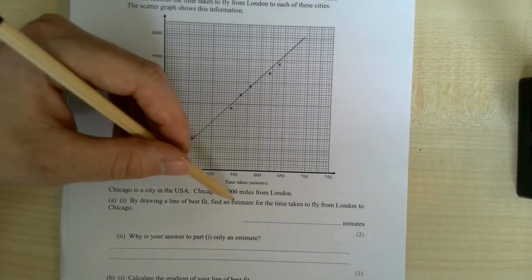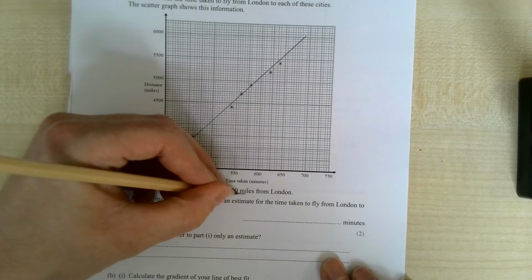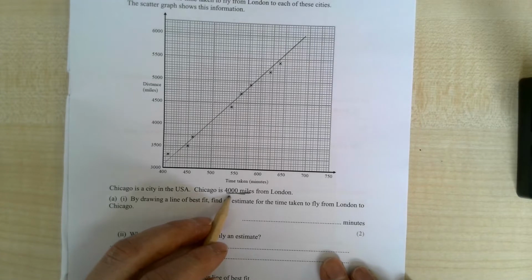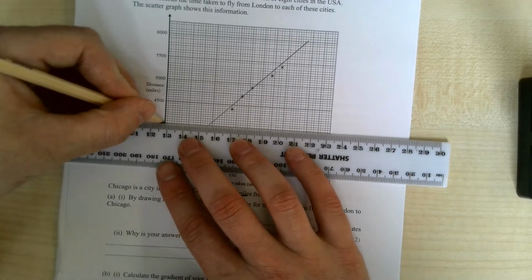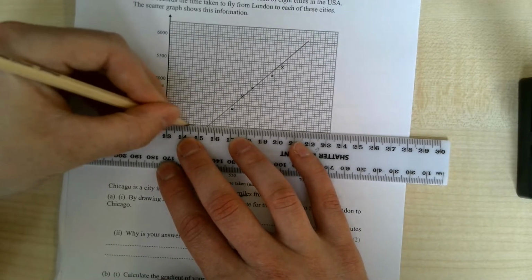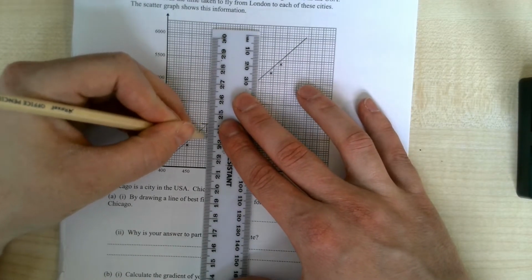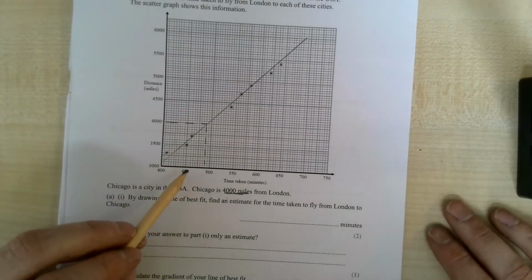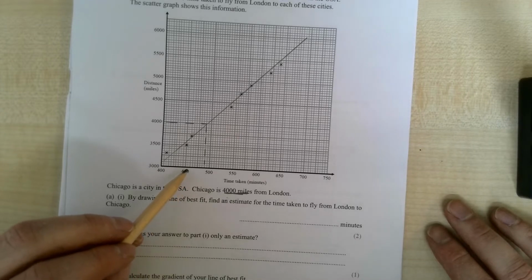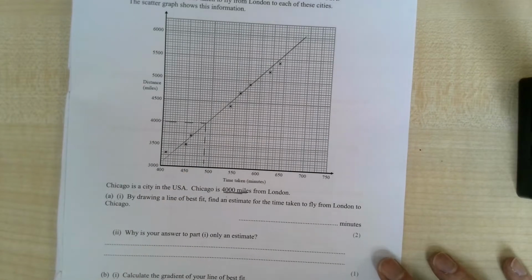By drawing a line of best fit, find an estimate for the time taken to fly from London to Chicago. So it's 4,000 miles. So we're looking for miles, which is up here on your y-axis. Find 4,000. Come across and down. So our number here, and we do need to be precise about it, that would be 490.